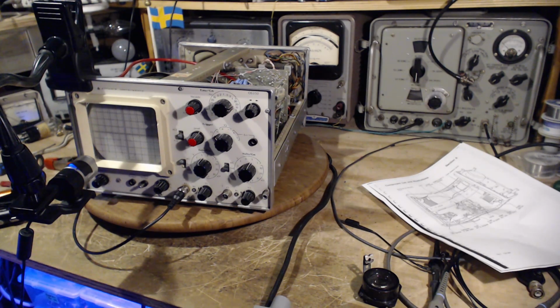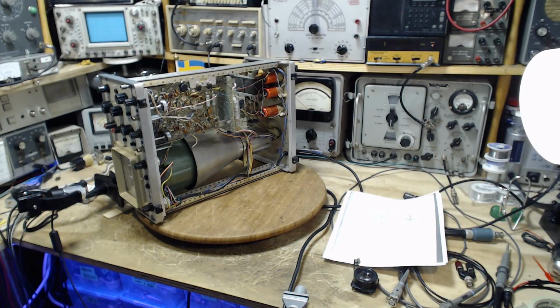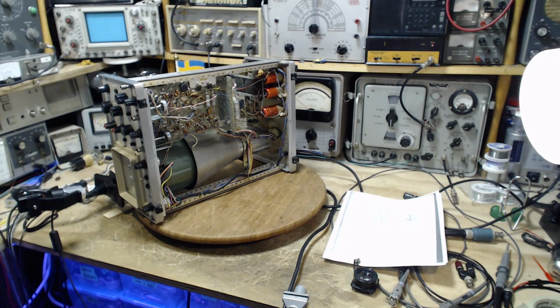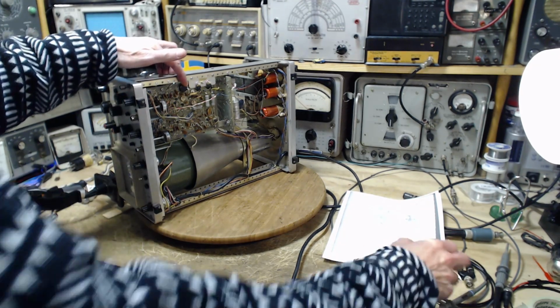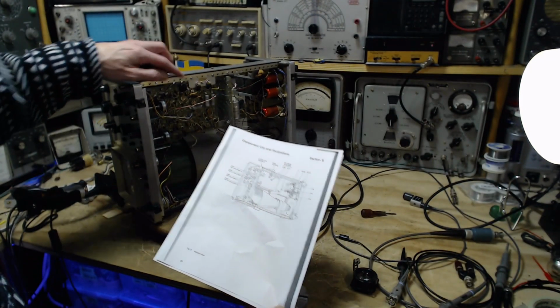So now we're going to carry on with the next steps in the tune-up, or alignment, if we want to use that word, process for the scope. So the next step is to calibrate the Y deflection amplifier. The Y is the vertical part of the oscilloscope. The adjustment is right here. It's this black adjustment right there, R222.